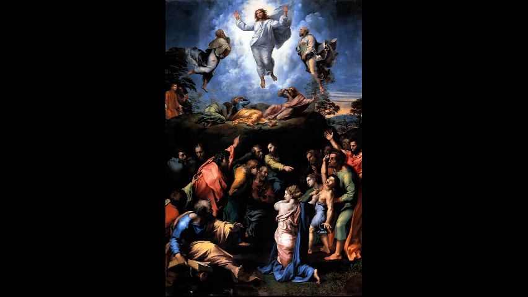This last piece that we're looking at is the Transfiguration of Jesus by Raphael. It's from 1520. It is a very Renaissance piece. A lot of bright color. You can really see the detail in the clothing and in the muscles of the arms and things like that. So very bright and colorful.